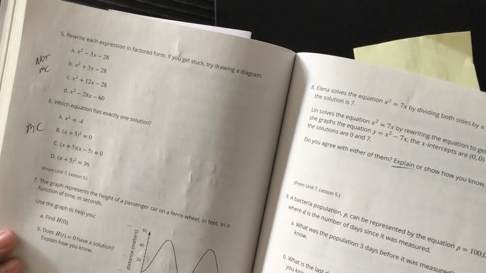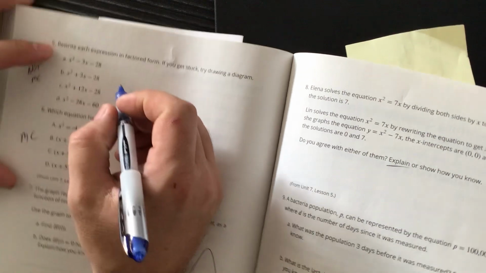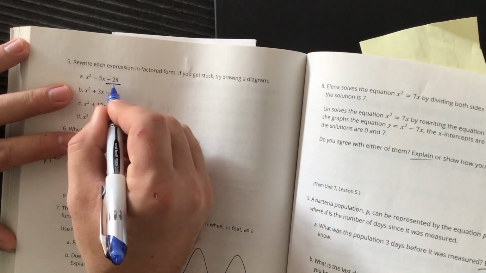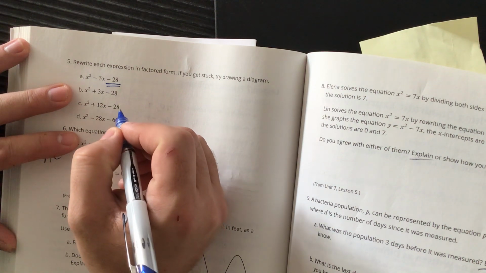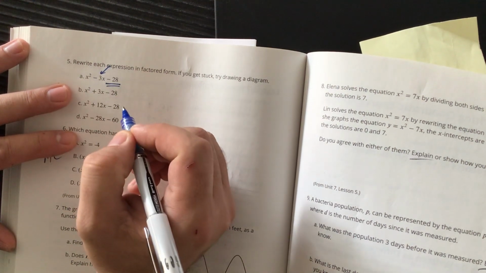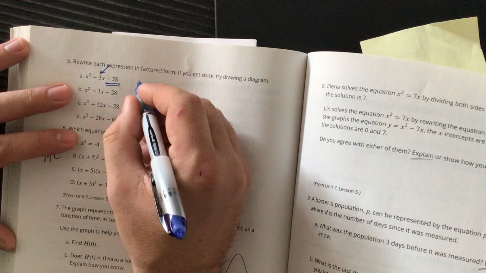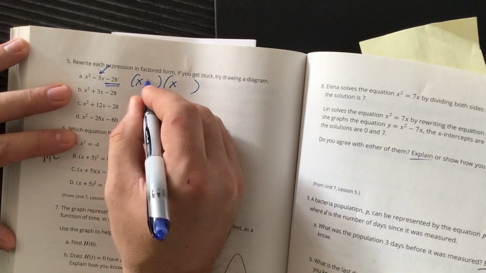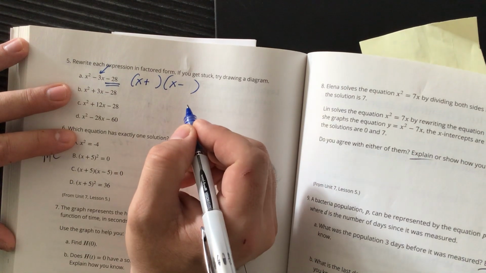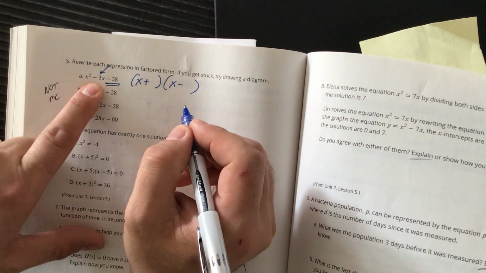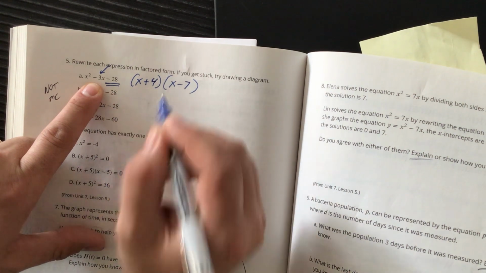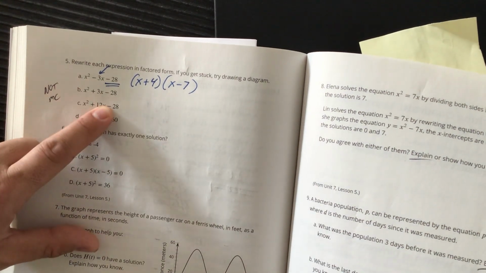Question number 5, rewriting them in factored form. Again, this is just like the first question. I'm thinking about things that multiply to give me negative 28, but add to give me negative 3. Going to have one of each. Bigger one goes with the negative, and they differ by 3. So it should be 7 and 4.